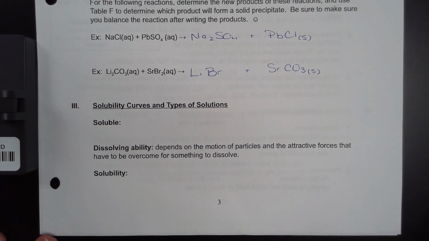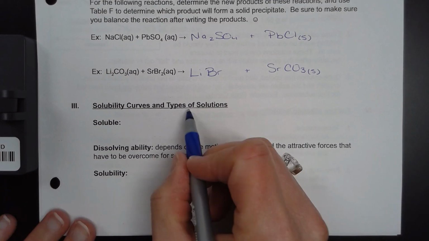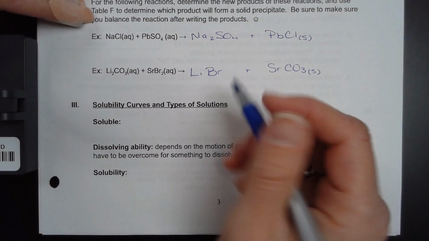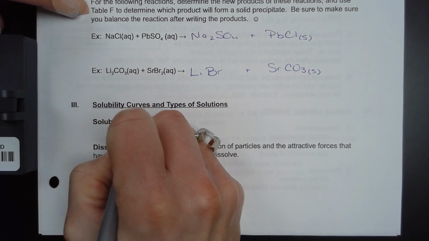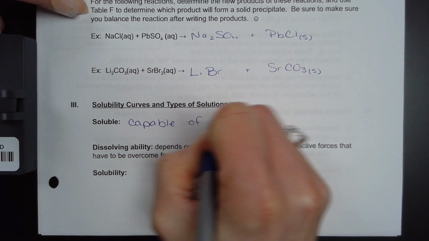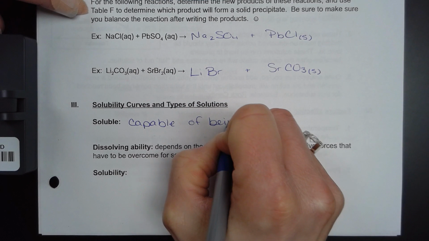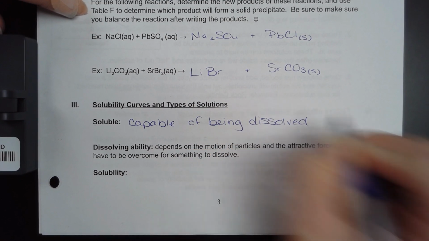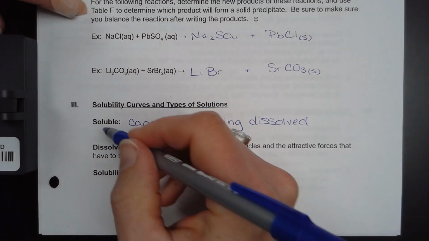Now when we talk about solubility curves and types of solutions, we need to know what some words mean. First one is soluble. Soluble basically means capable of being dissolved. Can something be dissolved? Yes, then it is considered soluble.